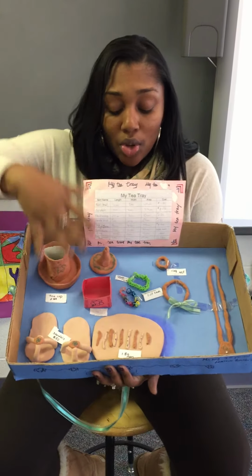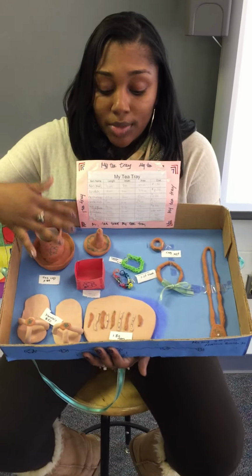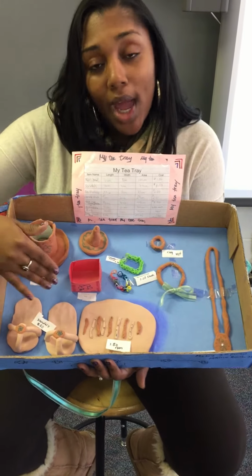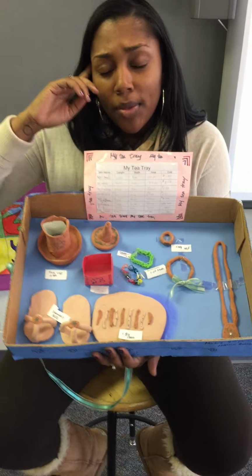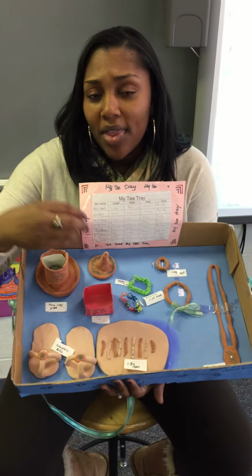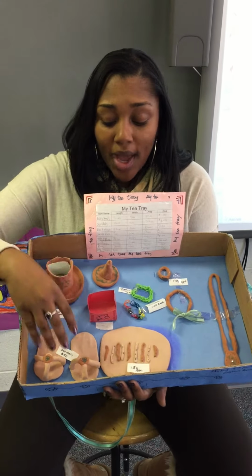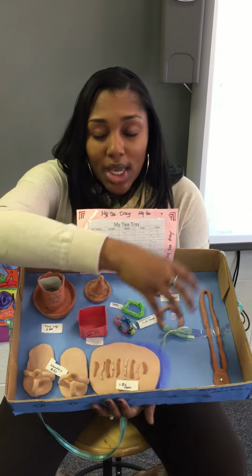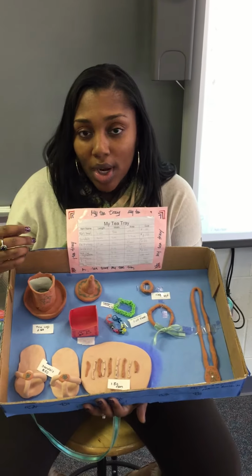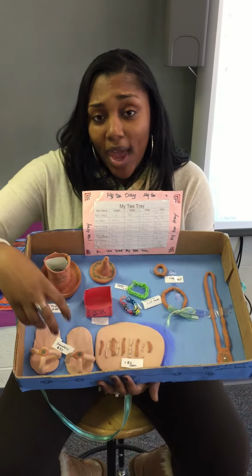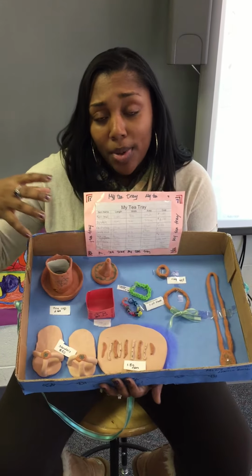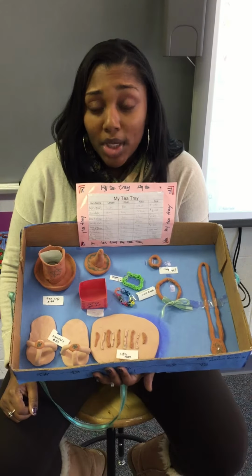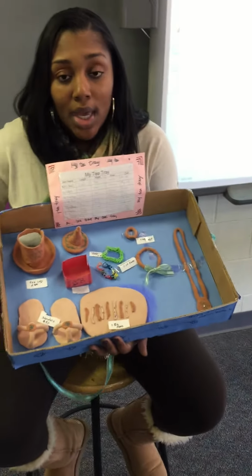In addition to creating and building all of your items, you have to pick price points. You have to decide how much you are going to sell it for, and you have to be able to explain to us why you picked that price. Then you have to find how much space each of your items will take up on your tea tray. You've got to find the area of every single item that you decide to put onto your tea tray, because you've got to make sure that you have enough space.